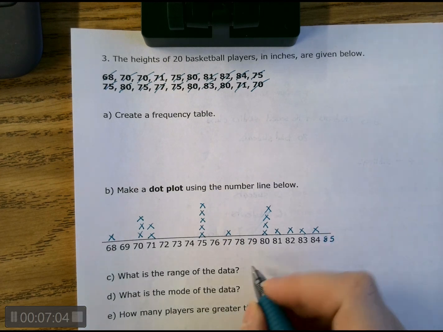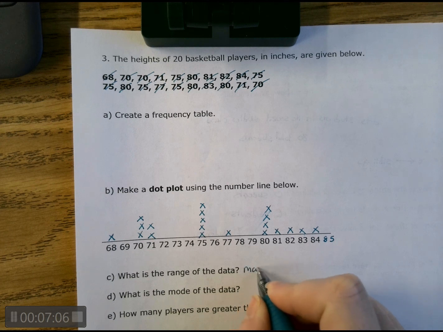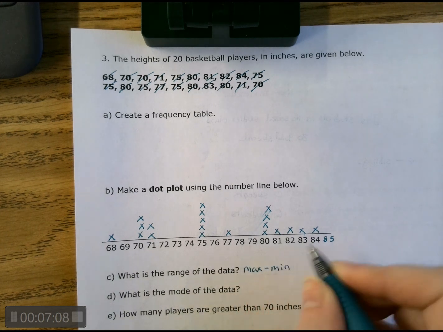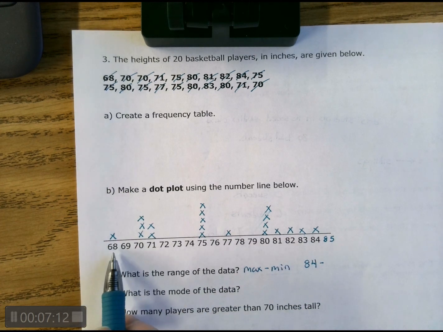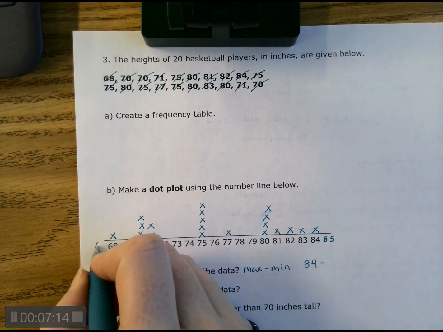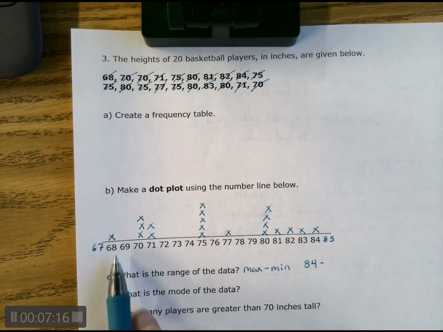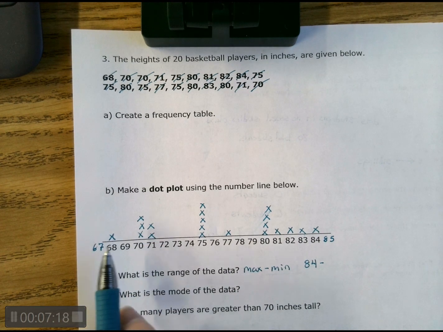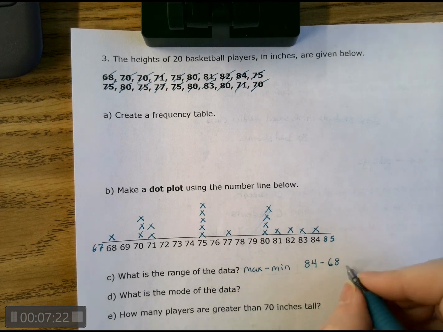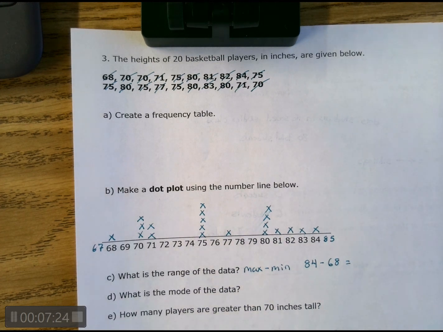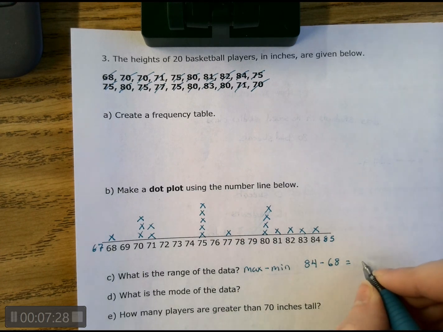So it's going to be 84, because remember it's max minus min. And then minus the smallest number with an X over it. So if we had 67 over here, it would still be 68, because it has to be where there's an X. And then 84 minus 68 will give us 16.